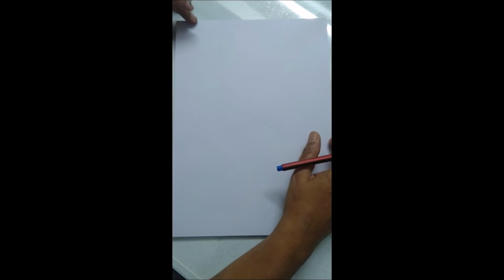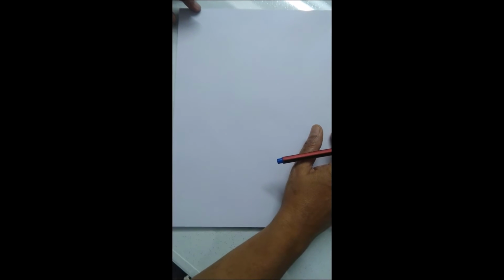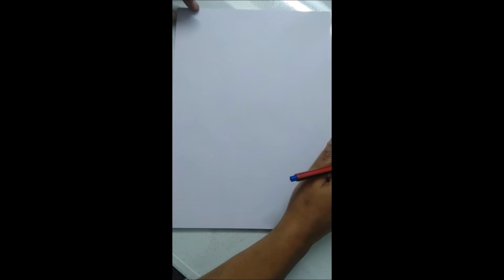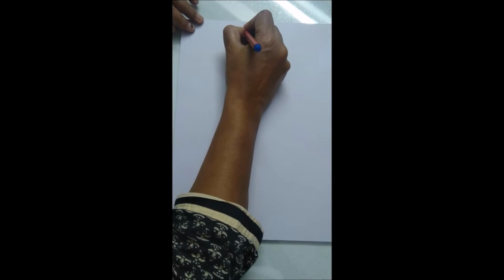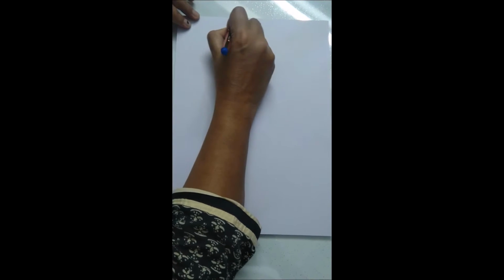Friends, today we will learn about matrices. That is the third chapter of your NCERT book. Now, what do we understand by the term matrix?